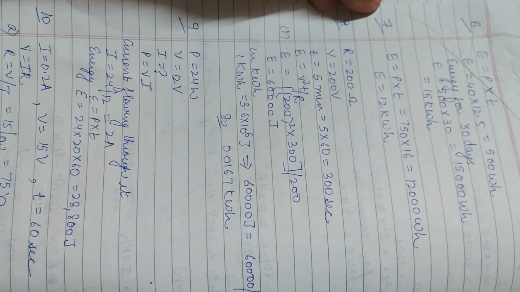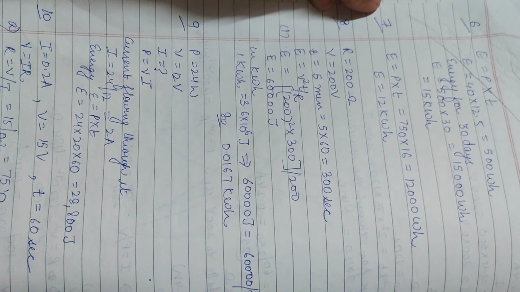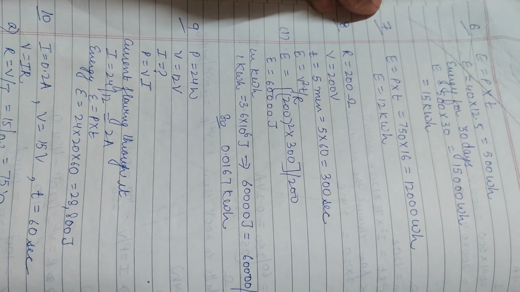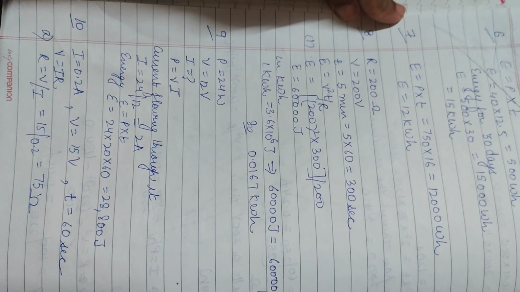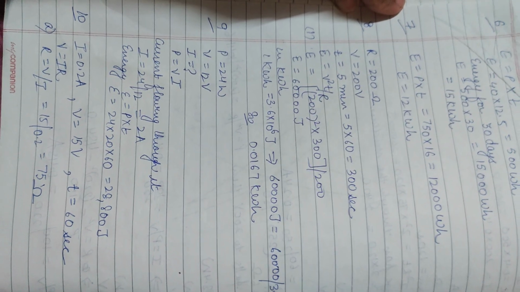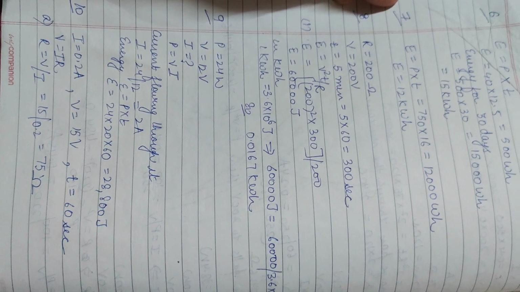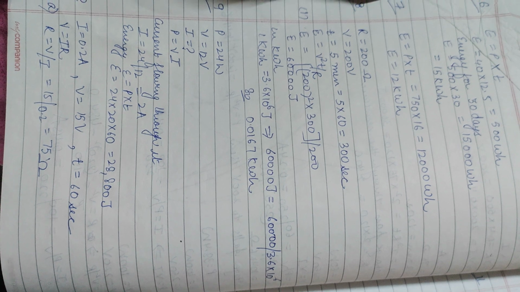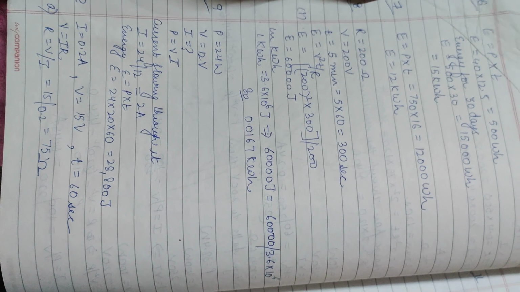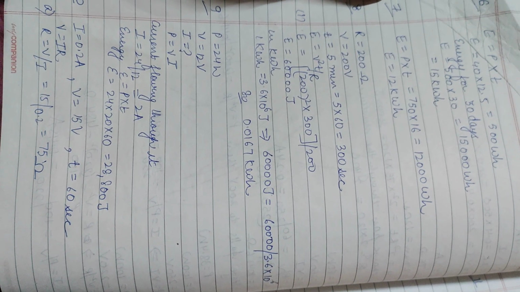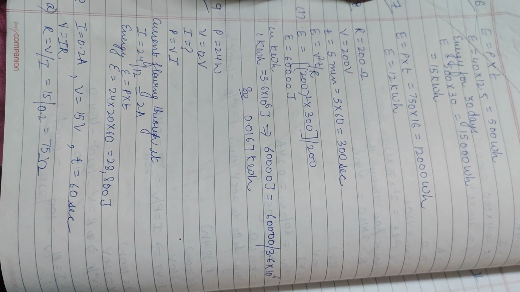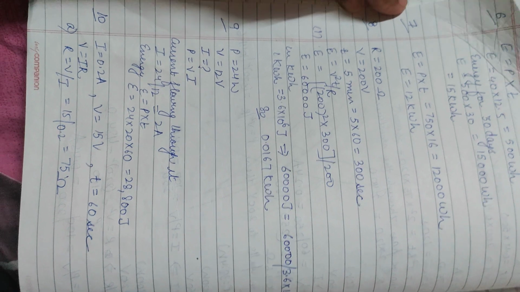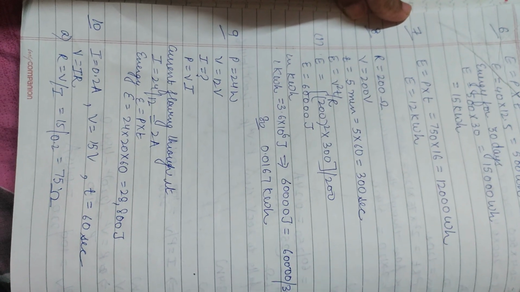So first of all, very simple, we will calculate the energy by using the formula. The values which are given to us are V, T and R, accordingly E is equal to V square T upon R. Putting down all the values, you will get the answer in joules, and you know that 1 kilowatt hour is equal to 3.6 into 10 raised to power 6 joules. So calculate the answer by using a unitary method and you will get the answer.